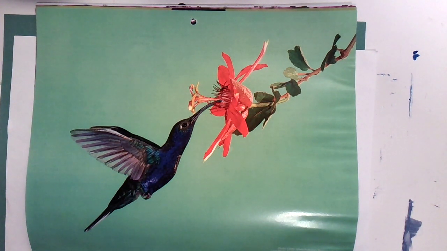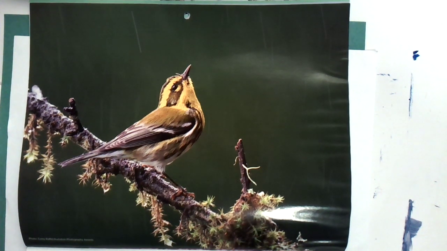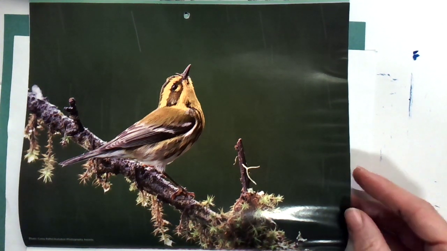How about here? This is a hummingbird. Birds have been an inspiration for many artists for a very long time, as well as things in nature. This is the Townsend's warbler. Notice the shape of the body and the branch. We're going to be using birds as our inspiration for our artwork today.